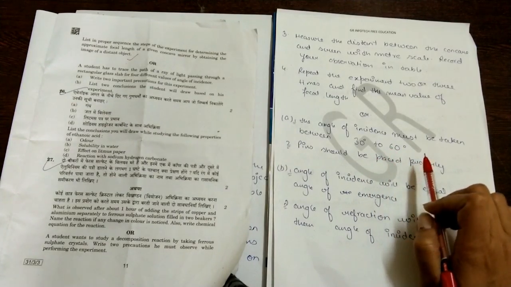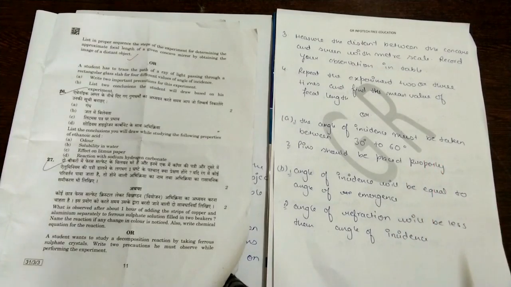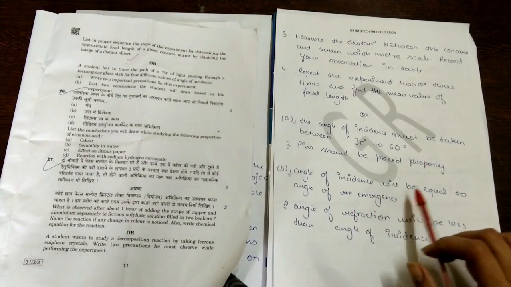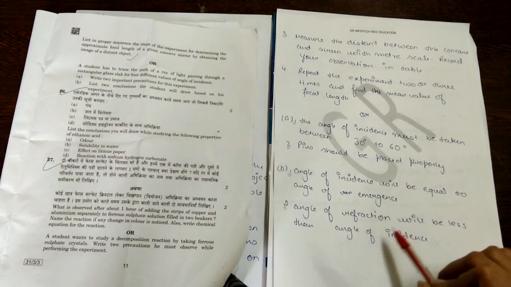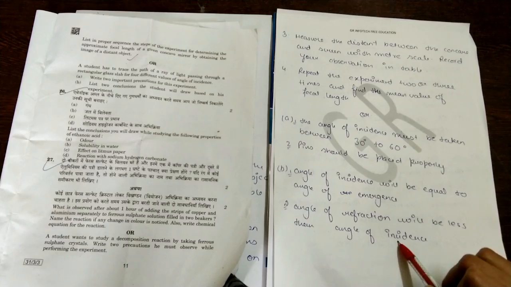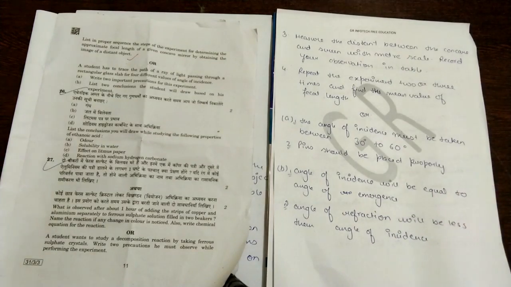Next part is list 2 conclusions the student will draw based on his experiment. Angle of incidence will be equal to angle of emergence. And second, angle of refraction will be less than angle of incidence. So this is the answer.